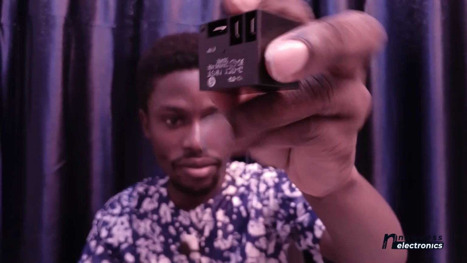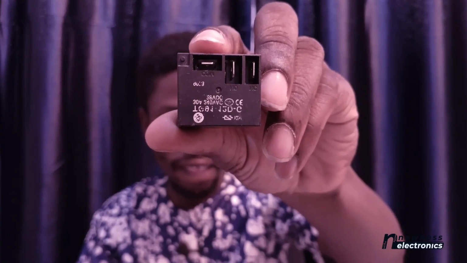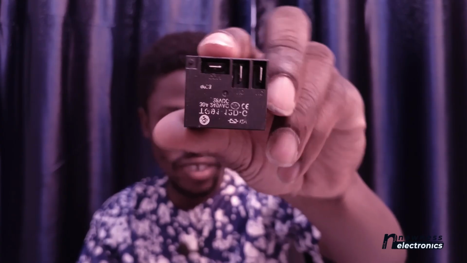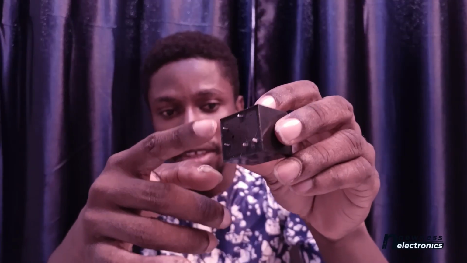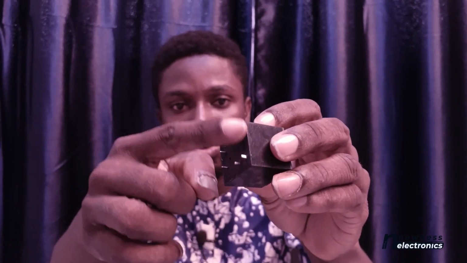It can allow 240 volt AC and also 240 volt DC. Under it, you see the terminals coming out. You have 5 terminals altogether. These 2 terminals are for the coil, the part where you put in your electric signal that controls the switch part of the relay.